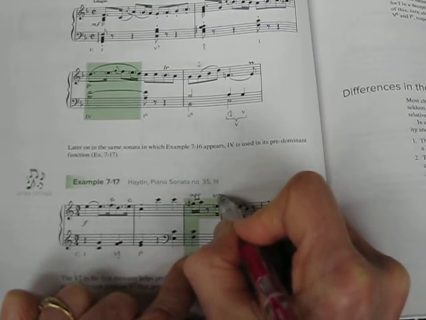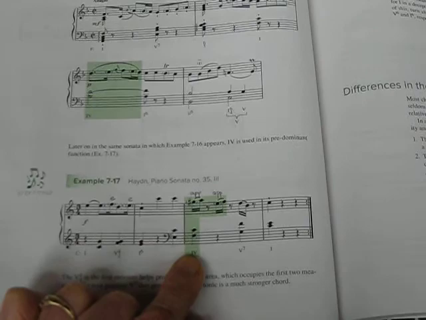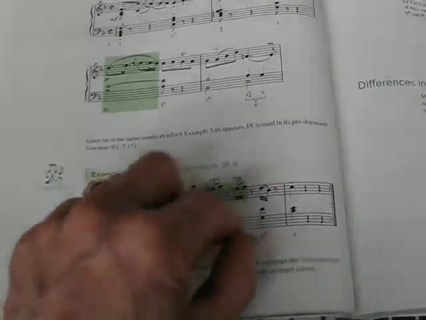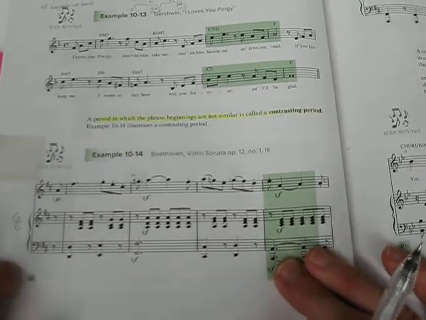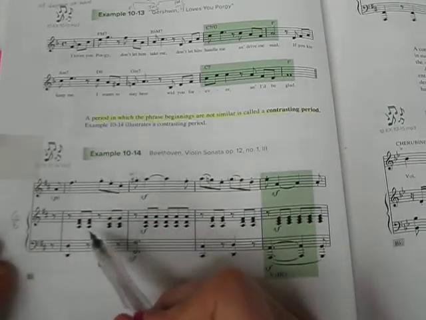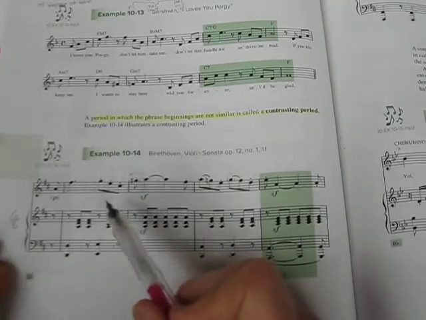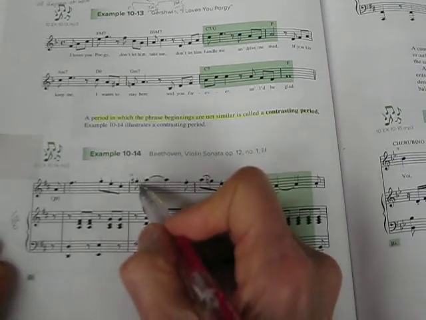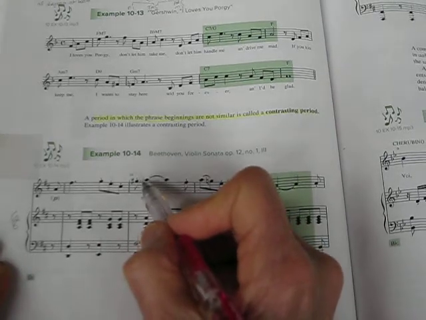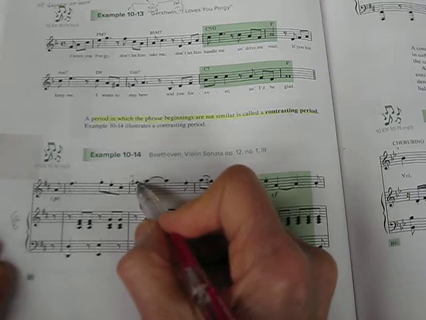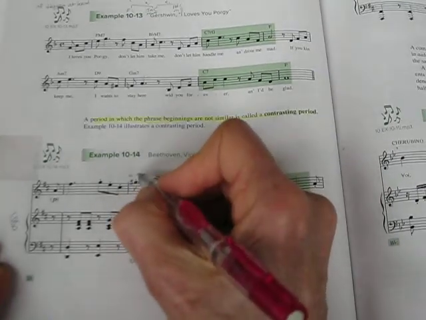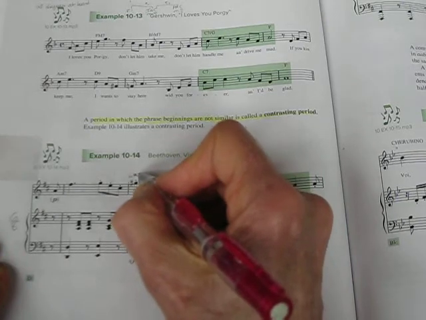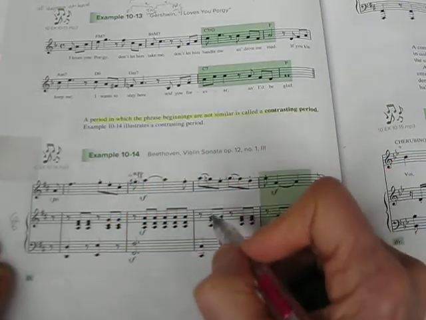All right. The next example we're told to look at is on page 156. So moving there, the Beethoven Violin Sonata. Looking at the violin part first in measure 10, we see that it leaps and steps. That's unusual for an appoggiatura to continue in the same direction, but nonetheless, that's what it is, an appoggiatura.